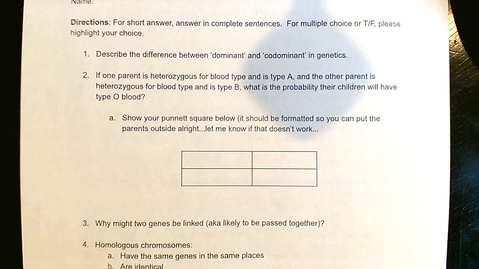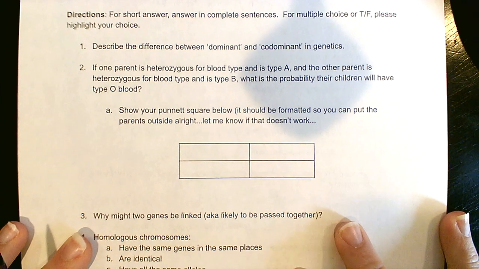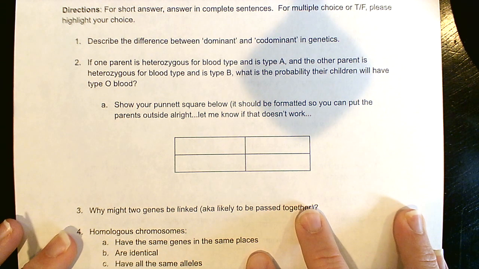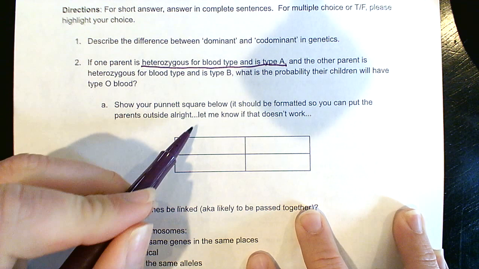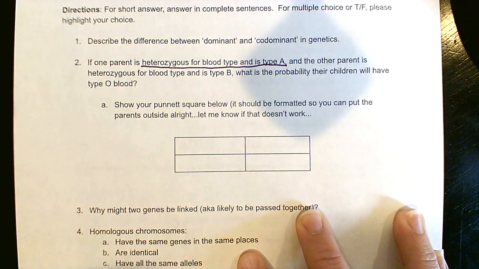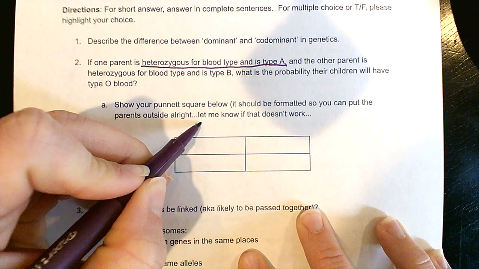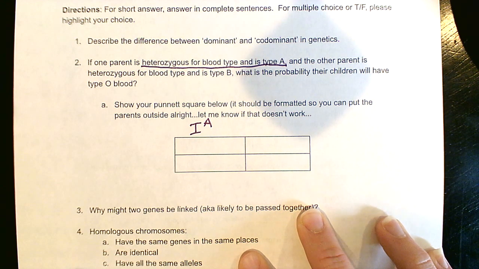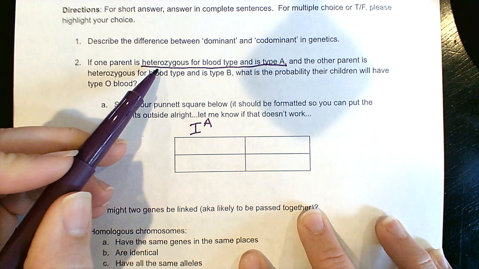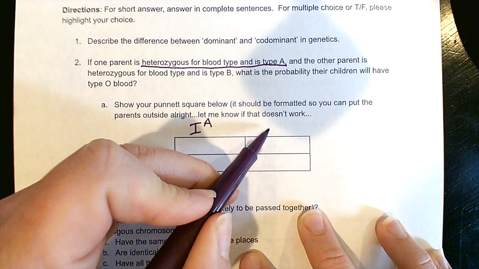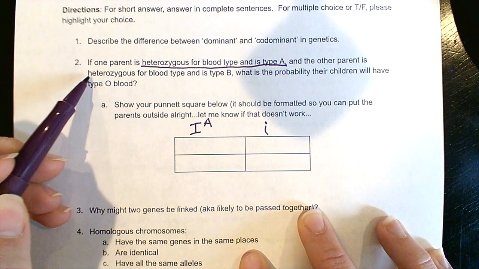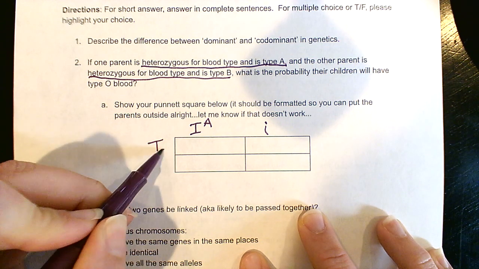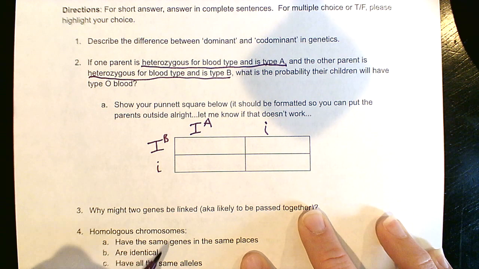Two, if one parent is heterozygous for blood type and is type A, the other parent is heterozygous for blood type and is type B, what's the probability their children will have type O blood? Alright, so the first parent is type A. So if you look back in the notes to see those alleles, you would see that the type A allele is like that, but it says they're heterozygous. So their other allele must be the recessive one that's covered up. Okay, second parent, same idea, except blood type B, but they're heterozygous as well.